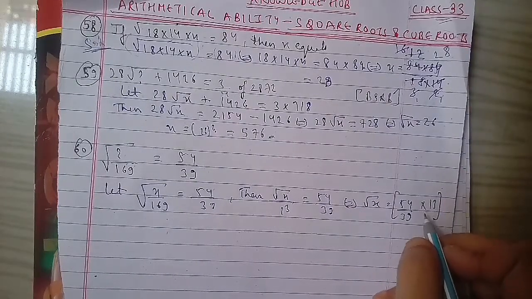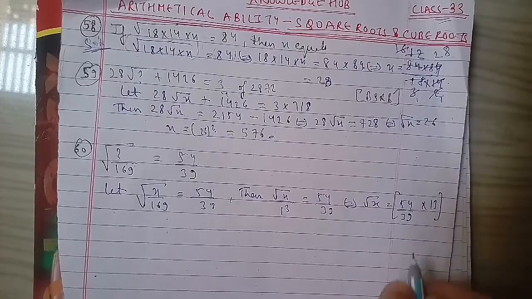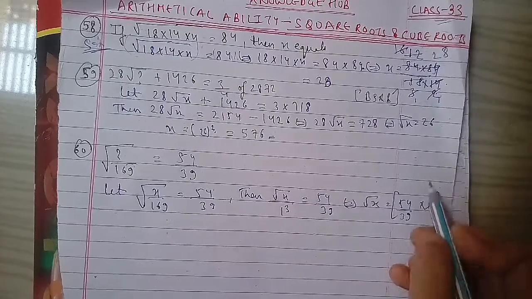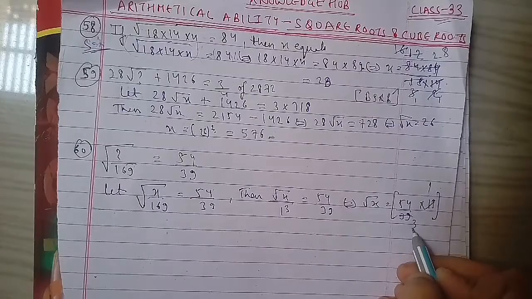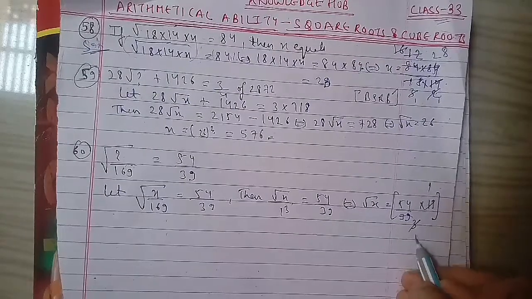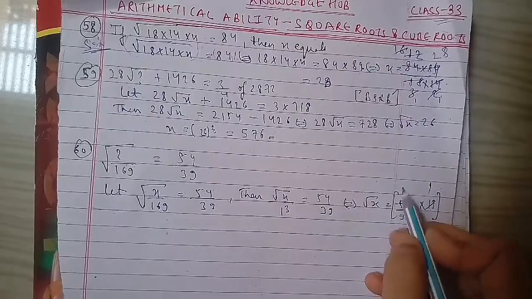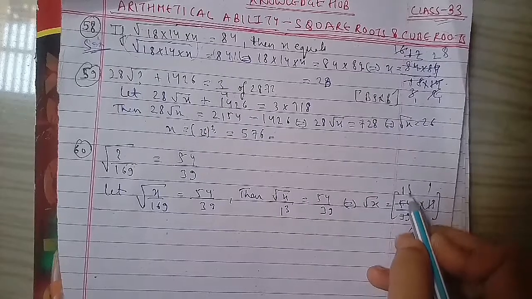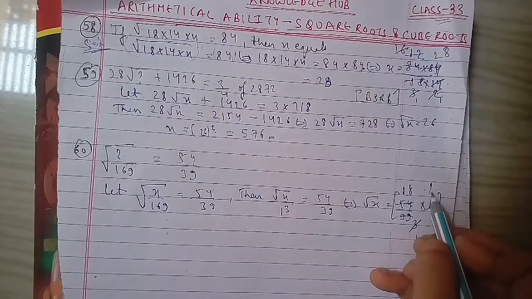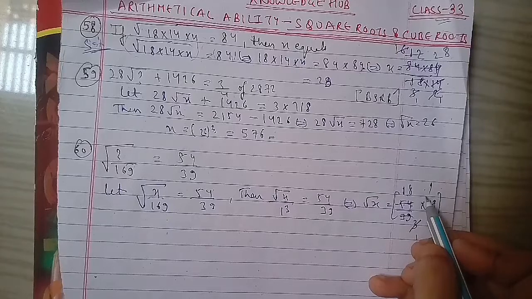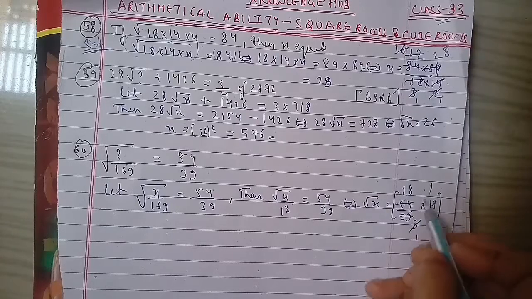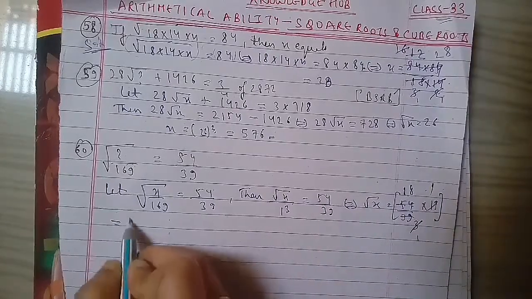So 18 into 1 is 18, and we will be getting 18 as an answer here. So √x equals 18, which means x equals 18 square. We'll remove the under root as well, so 18 square is 324. That will be the right answer for this question as well.